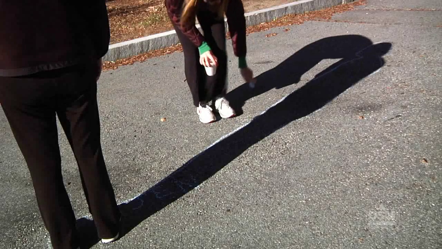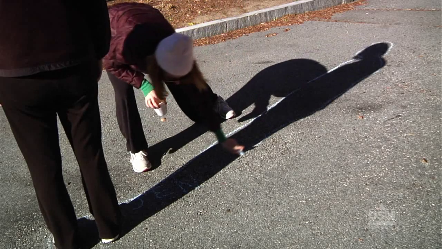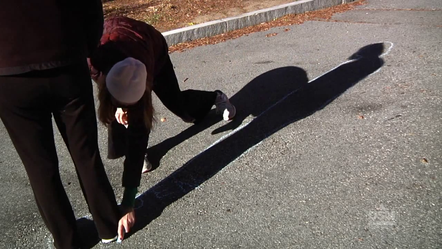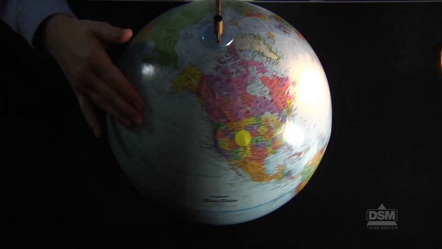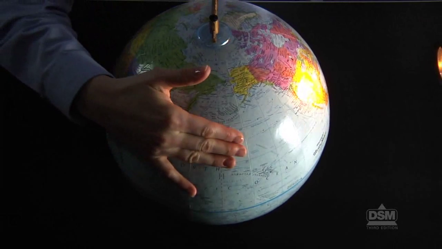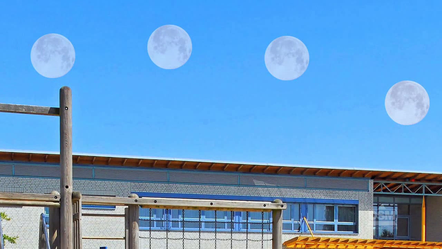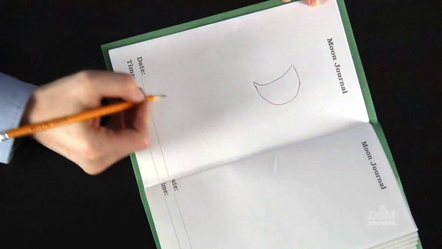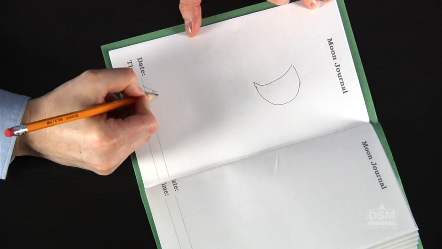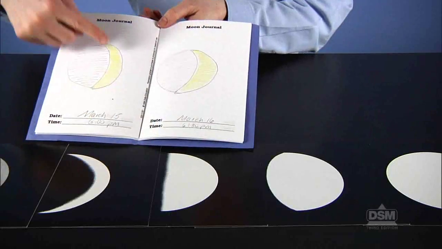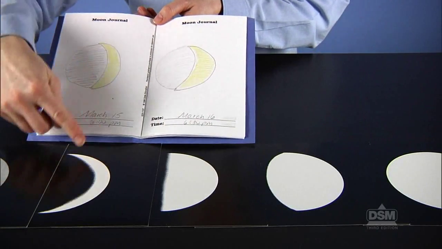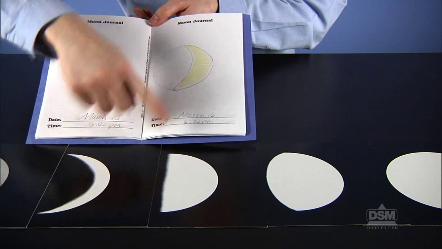They trace shadows to discover that the sun changes position in the sky through the course of a day, and they model how Earth's rotation causes day and night. Daytime observations reveal that the moon also appears to move across the sky. Students also keep moon journals, from which they conclude that the moon's apparent shape and position in the sky change in a pattern that repeats about once a month.